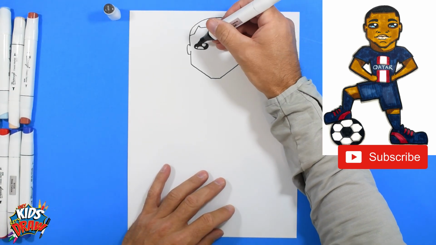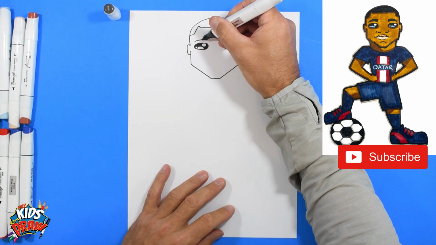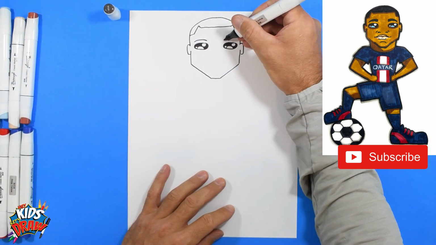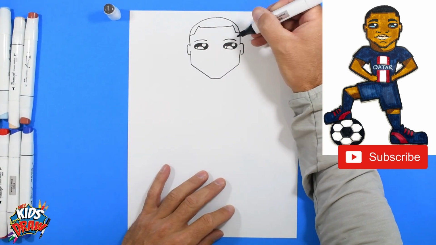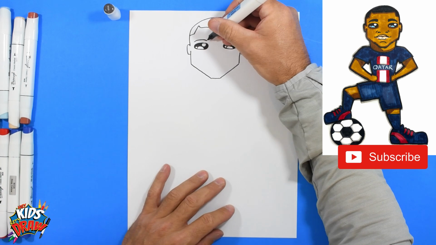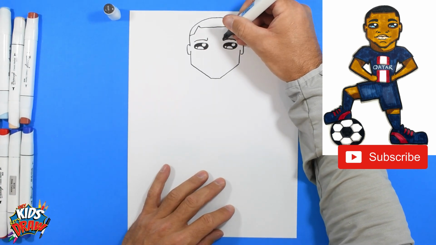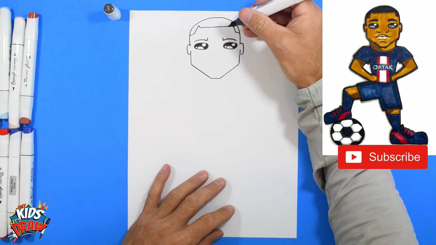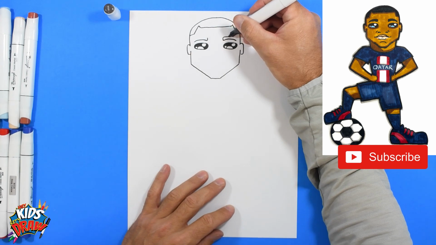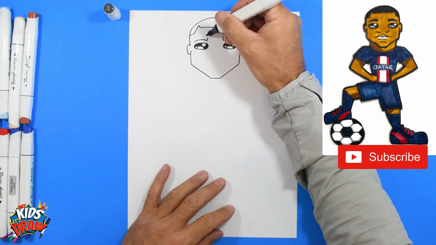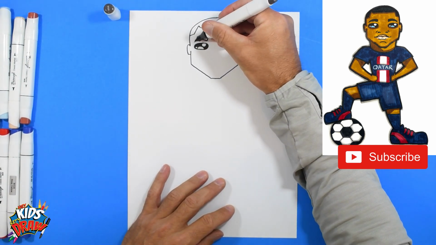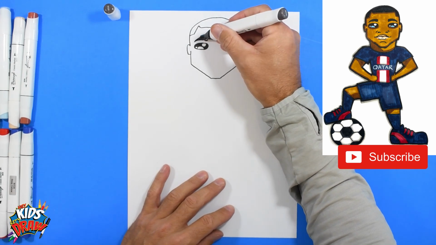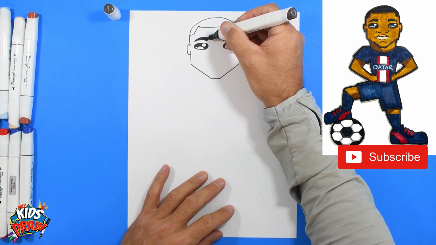So let's do an arch over the eye, and a small arch over that eye. We'll come up on each side, and now we're going to connect to a point. So arch up and connect down to a point. Arch up and connect down to the point. And we'll fill this eyebrow in with our dark marker.